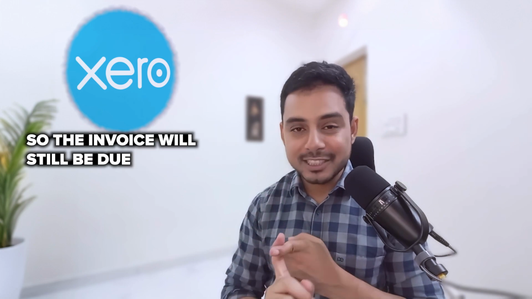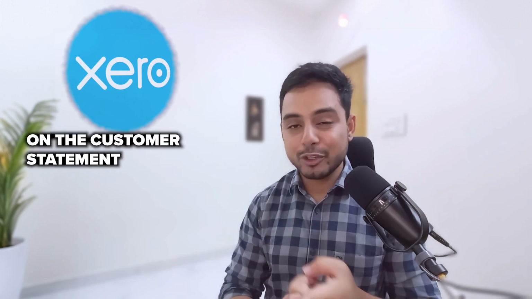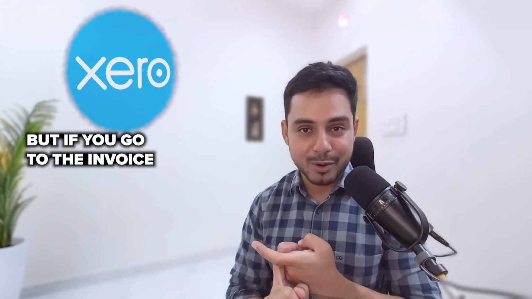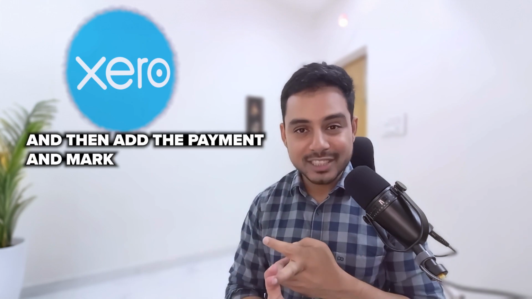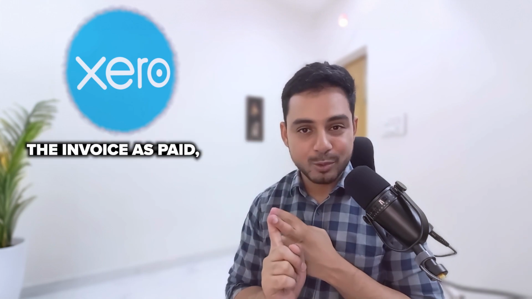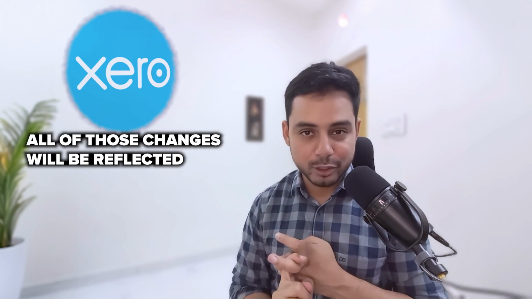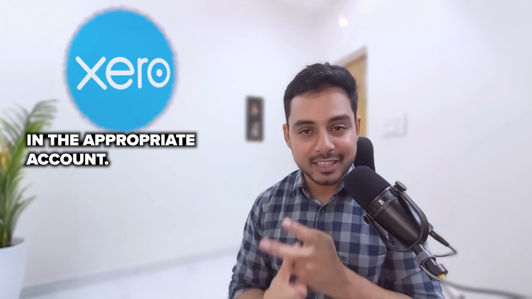So the invoice will still be due and that due amount will show up on the customer statement and it will show up in the accounts receivable account as well. But if you go to the invoice and then add a payment and mark the invoice as paid, the due amount will be reduced and the customer balance will also reduce. All of those changes will be reflected in the appropriate account.